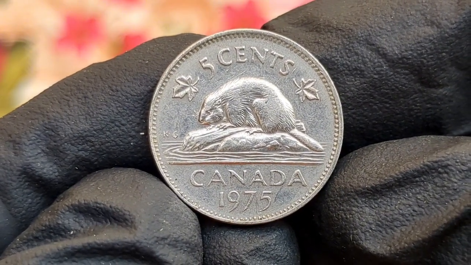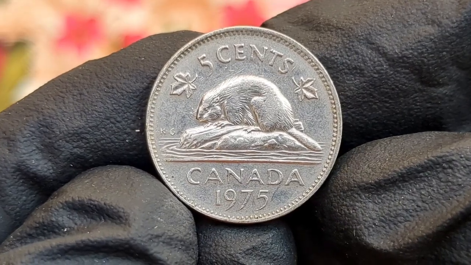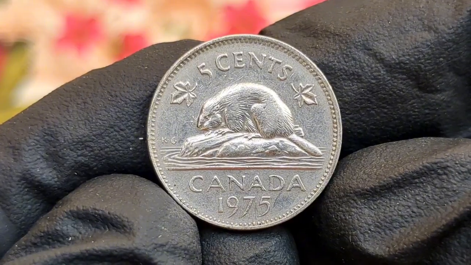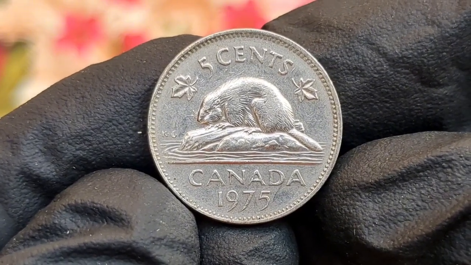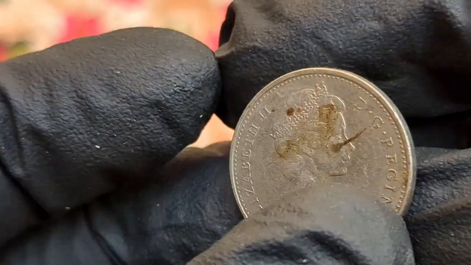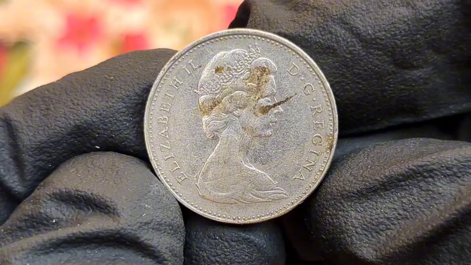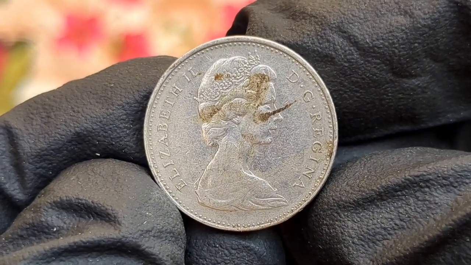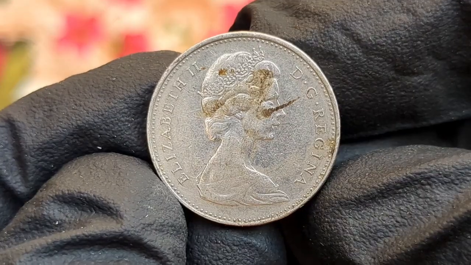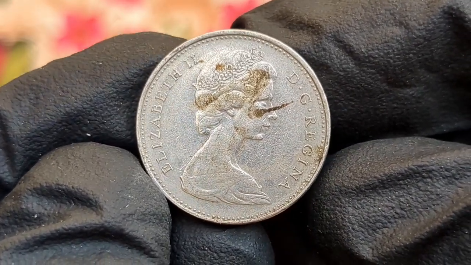Now let's talk about the metal used in this particular period of Canadian 5-cent coins. According to the Royal Canadian Mint, Canadian 5-cent coins from 1955 through 1981 were made with 99.9% nickel. The standard weight for these coins was about 4.54 grams, and the diameter was approximately 21.21 millimeters. So this 1975 coin belongs to an important period in Canadian coinage when the 5-cent piece was made primarily from nickel.